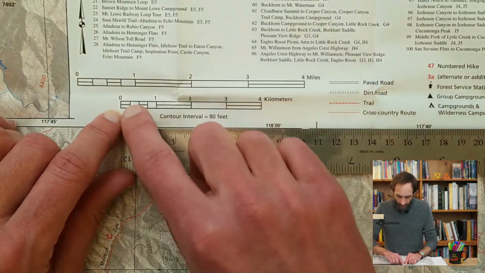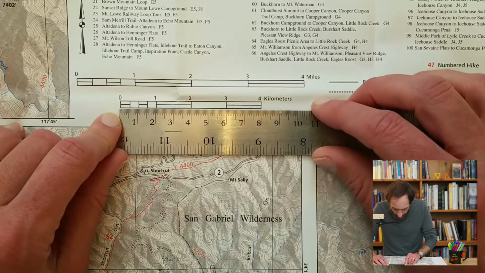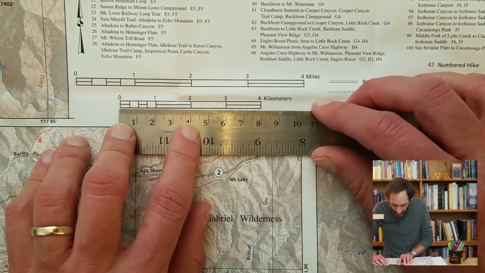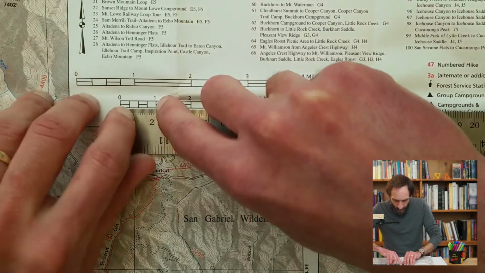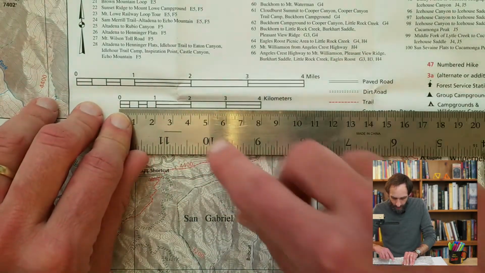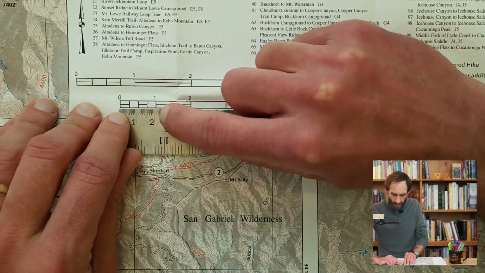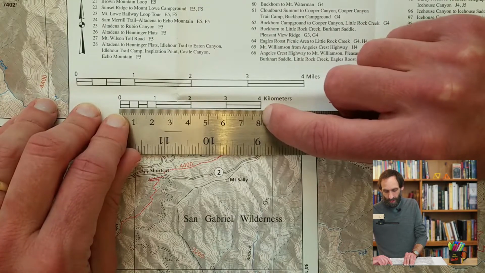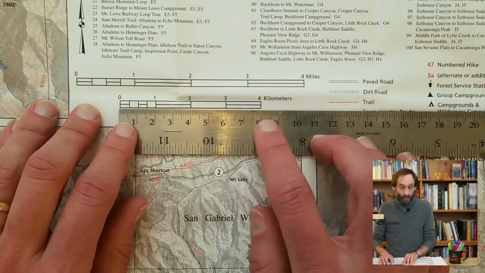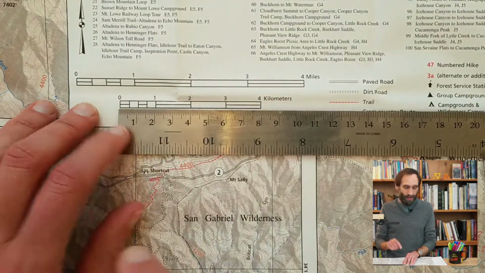You can see here it goes from 0 to 4 kilometers, and I'll measure how large the spaces are with my ruler. I can see that one kilometer on this map is 2 centimeters, or 20 millimeters. 4 kilometers is 8 centimeters, or 80 millimeters. So that's my scale. That is the proportionality of this map.